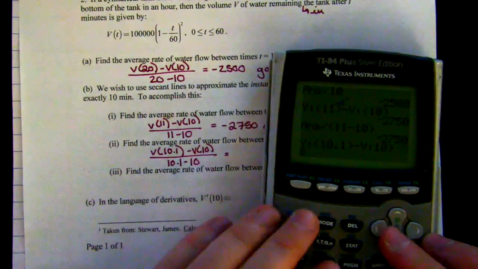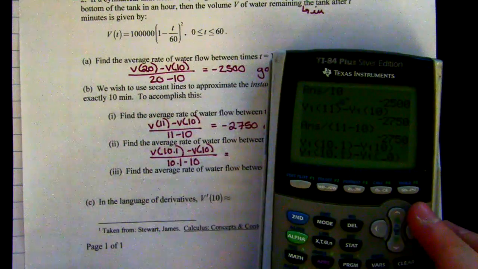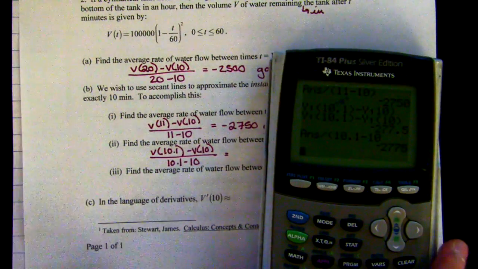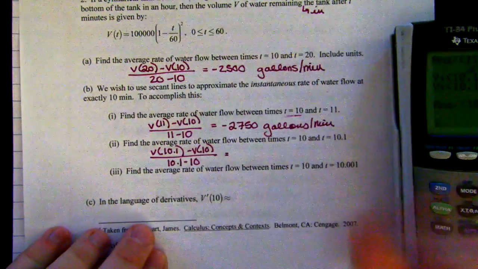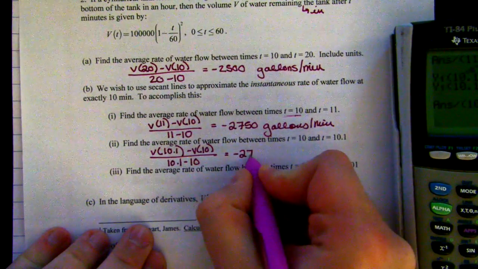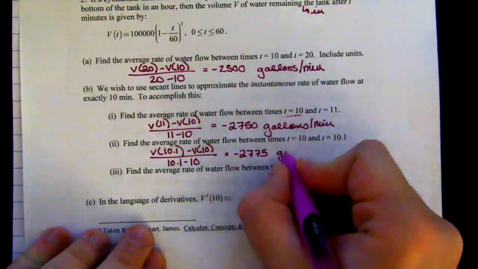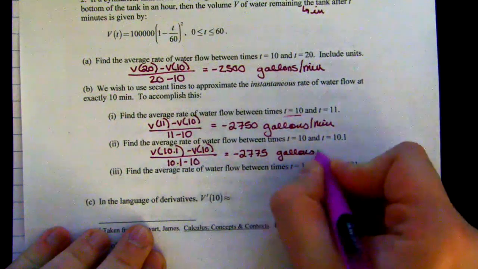Oops, because I didn't open the parentheses. Okay. Over 10.1 minus 10. I'm getting negative 2,775. And this is going to be, again, gallons per minute.